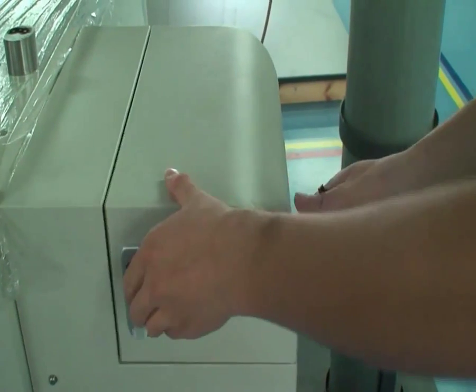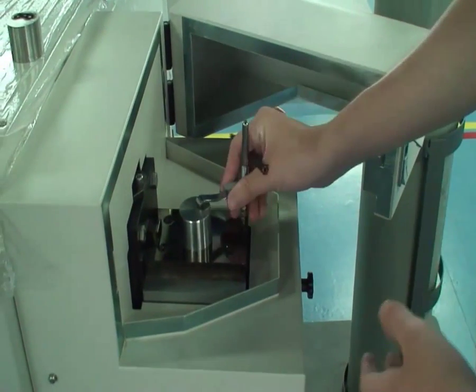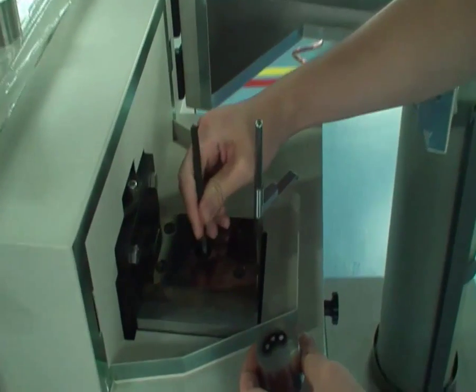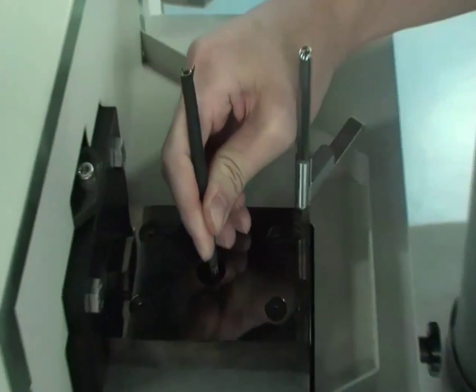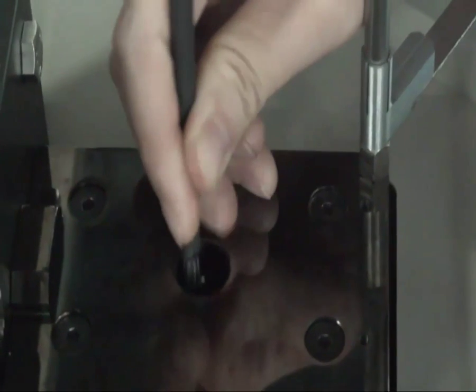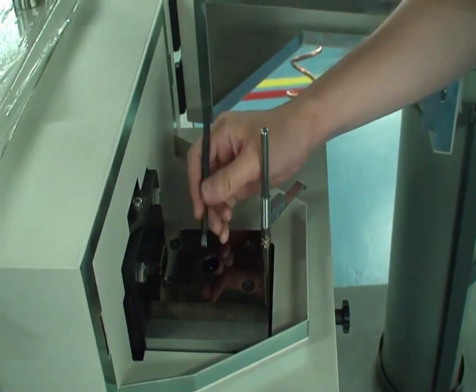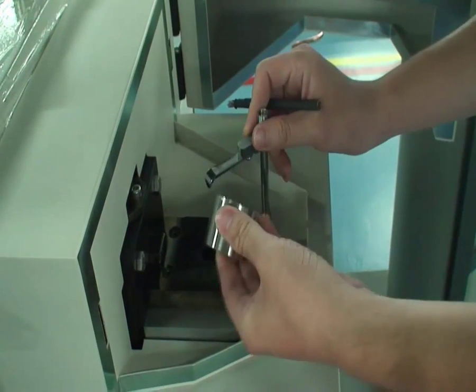Actually, when changing a sample, we should first use an electrode brush to clean the head of the electrode softly so that we can get rid of residual metal powder. Then place the sample on the hole of the excitation platform.